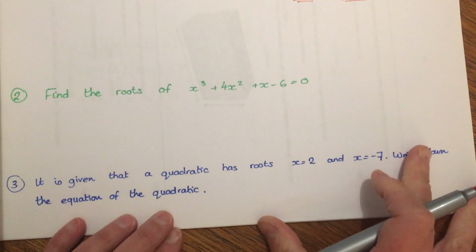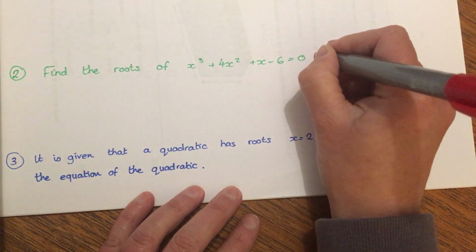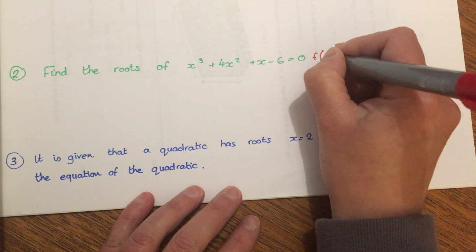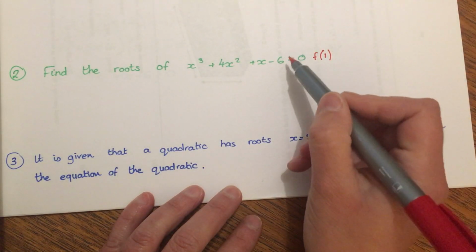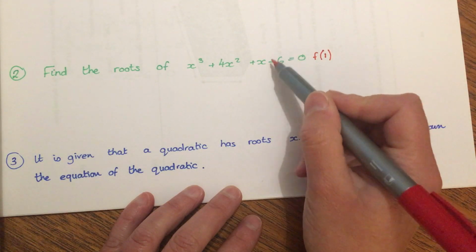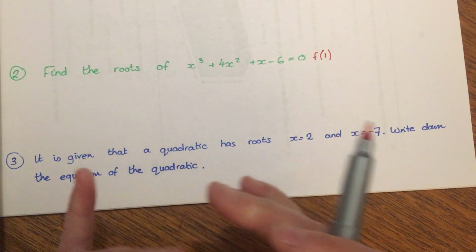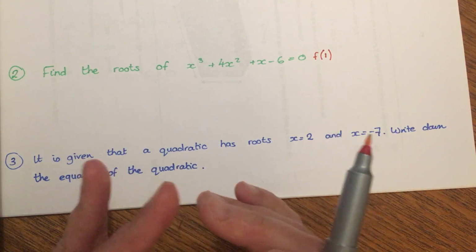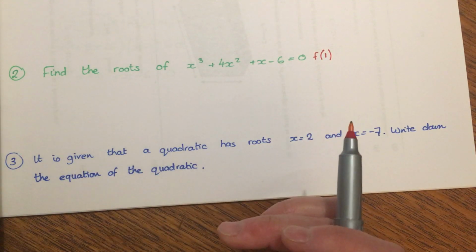For question 2, find the roots of the cubic. Without a calculator, the first thing you need to do is find a factor. Remember, it must be a factor of the end number. For 6, I've got positive 1 or negative 1, positive 2 or negative 2, positive 3 or negative 3, and positive 6 or negative 6.